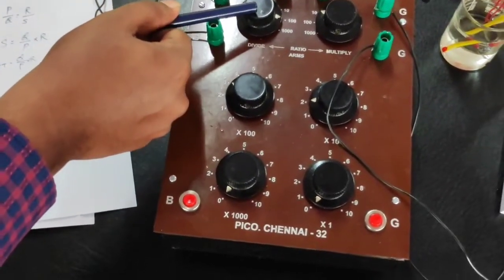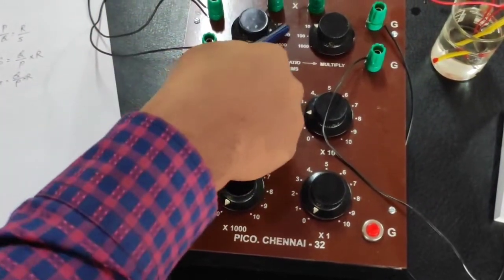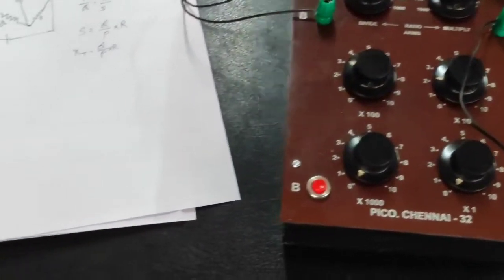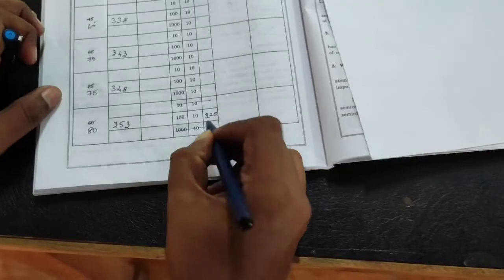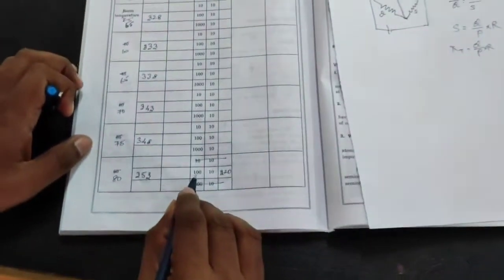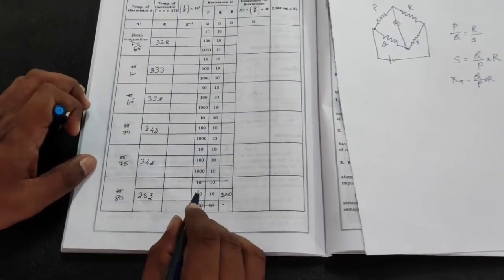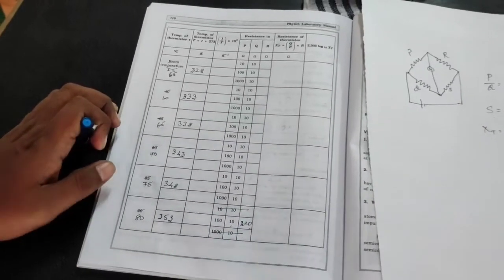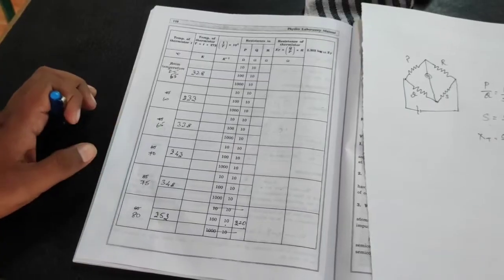Before that, I fixed this P dial as 100. This is the P dial, I said, no? This P dial is 100 resistance, and the Q dial is 10 resistance. It is constant, so we don't bother about the other values. We are going to take the P value in the tabular column as 100, and the Q value as 10. In this condition, we got the R value 320 to nullify the galvanometer.